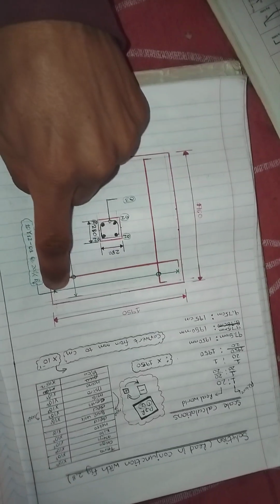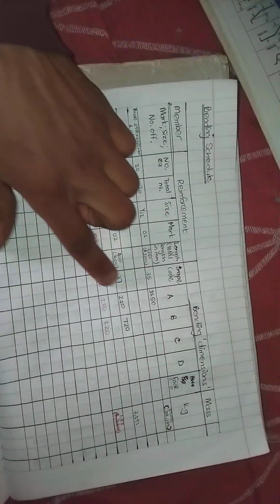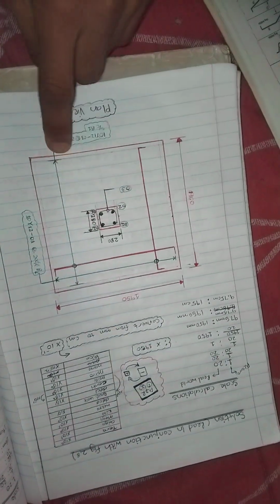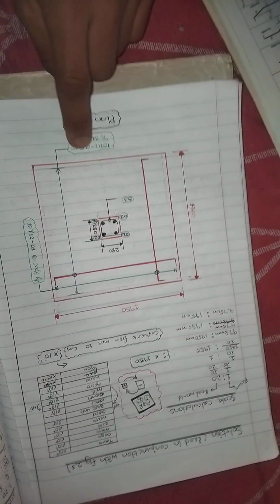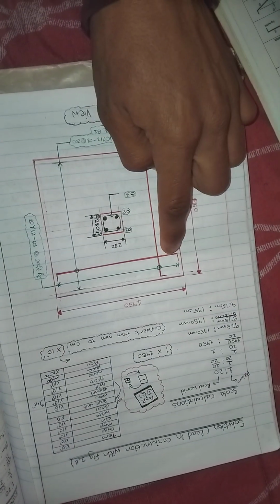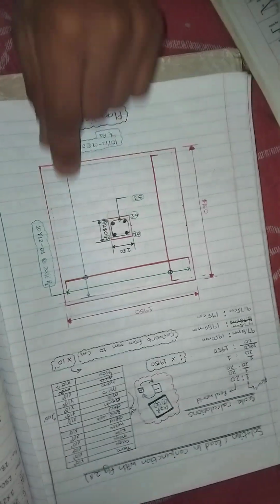So that's the length. So your total length for one bar is basically the 2150. So now, since we have 20 bars from your top, from there all the way to there.